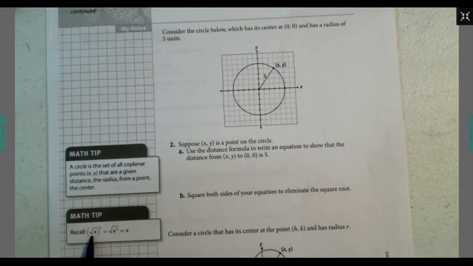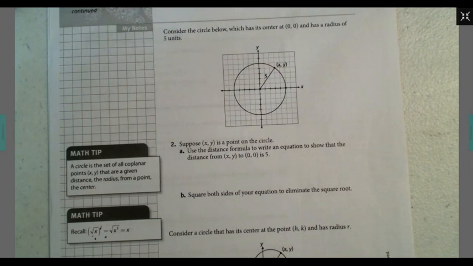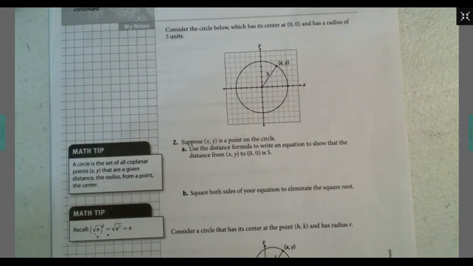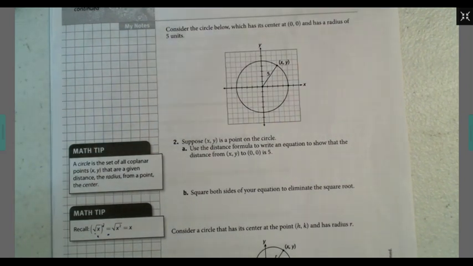Recall that the square root of x to the second power equals the square root of x to the second power on the inside, which is simply equal to x. Consider the circle below, which has a center at 0, 0 and a radius of 5 units. Suppose x, y is a point on the circle. Use the distance formula to write an equation to show that the distance from x, y to 0, 0 is 5.